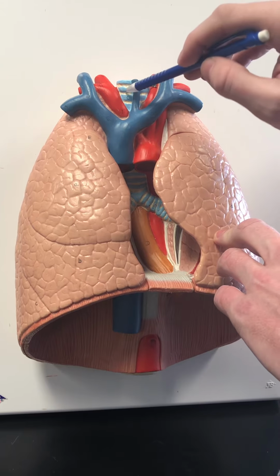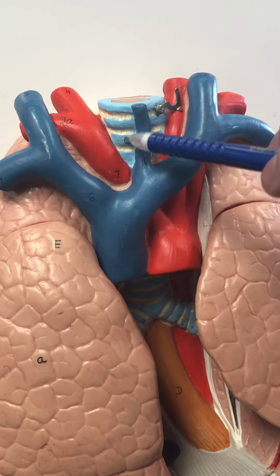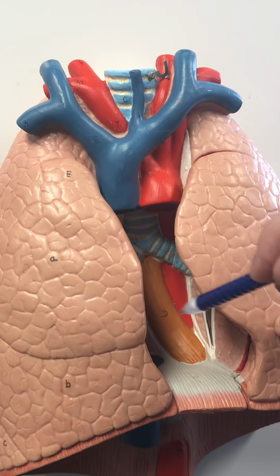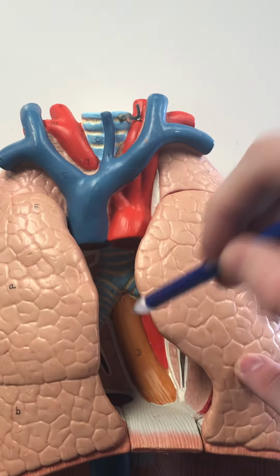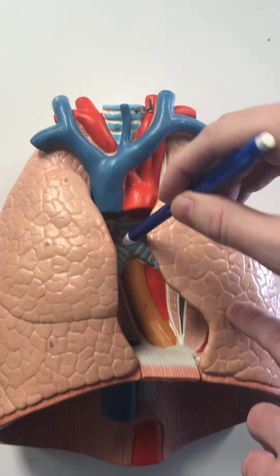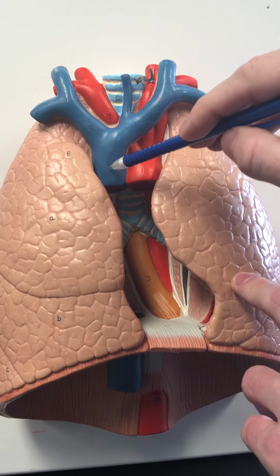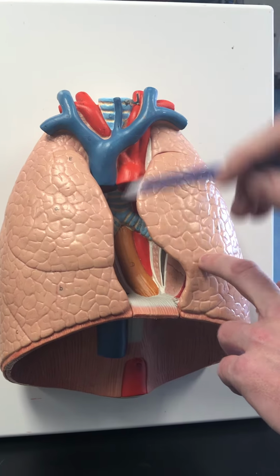Let's start up here. There's the trachea, or the windpipe, that's carrying air into your lungs. So, trachea. The heart, of course, is taken out here. It's in the mediastinum between the two lungs, so the heart would be here. There's the aorta. There's the superior vena cava, bringing blood back to the heart.